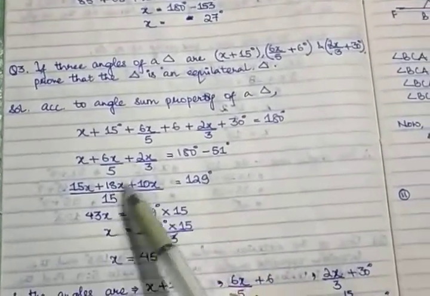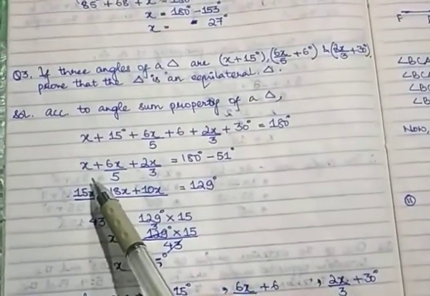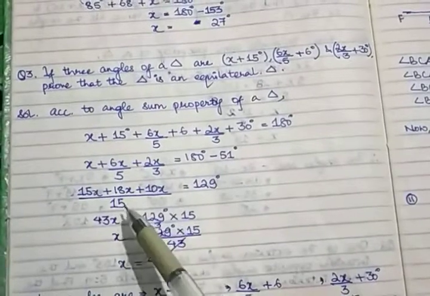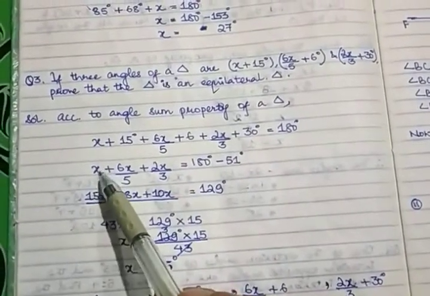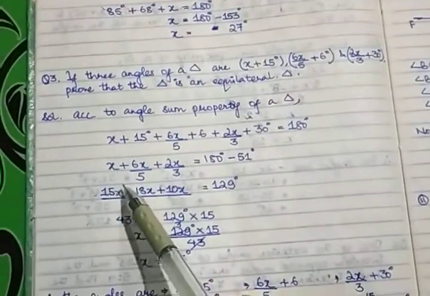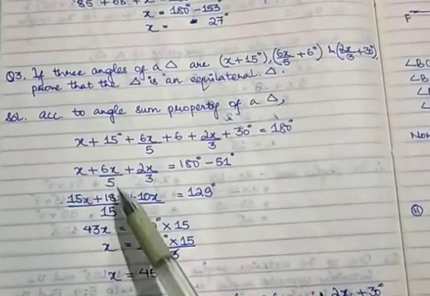So that is what I have taken as the LCM. See, the denominator for this x is 1. Remember that, isn't it? So 15. So 15 times 1 is 15. So that 15 went to multiply with x. So 15 into x is 15x, plus 5 times 3 is 15, and 3 into 6 is 18.